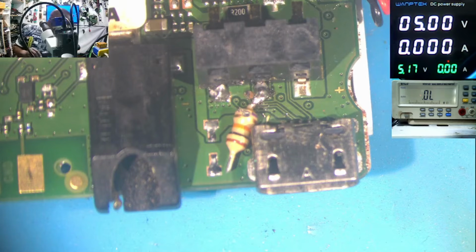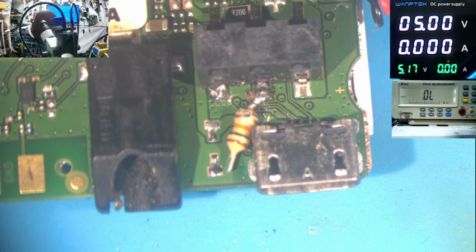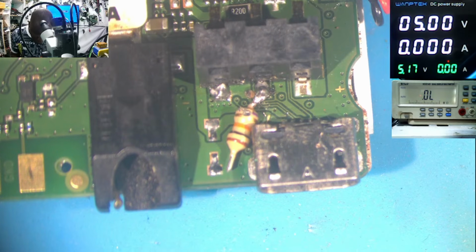So this is just a 10 kilo ohms resistor that I'm shorting to ground, or you can use an external diode and short it to ground. Maybe this method won't work for you.